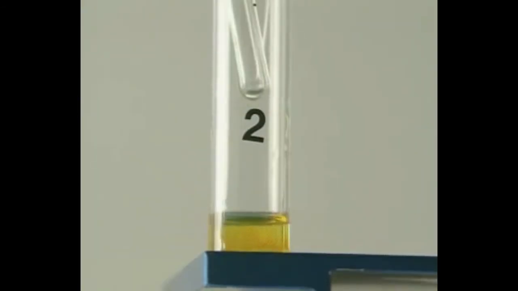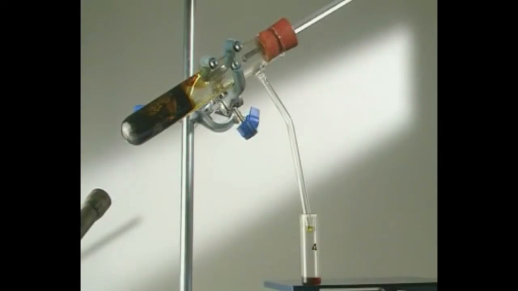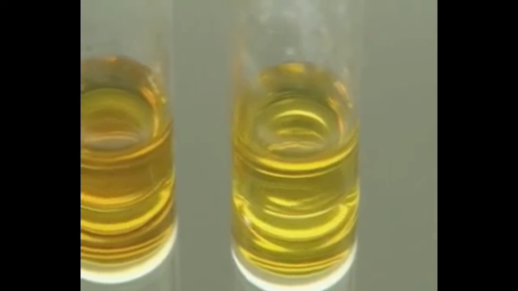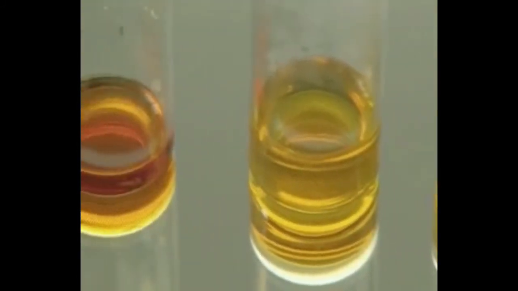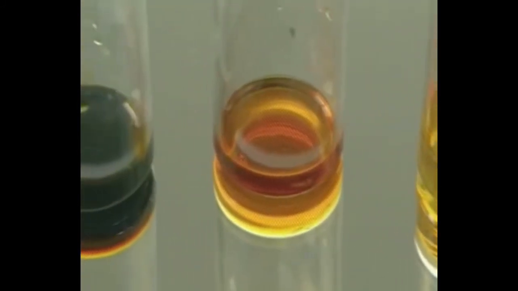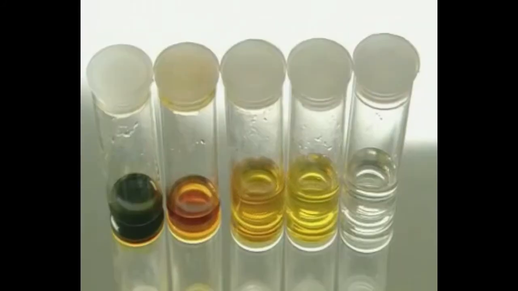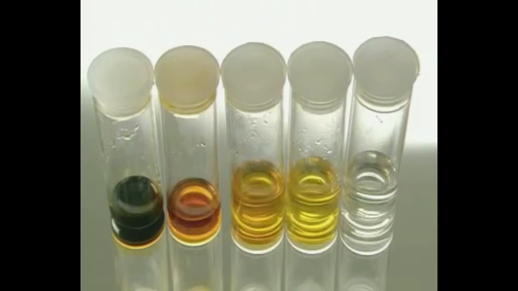It's slightly yellow in colour. And so the process continues. By carefully heating the oil and collecting the liquids which condense at a number of different temperatures, the many different hydrocarbons in crude oil can be separated. This is known as fractional distillation.